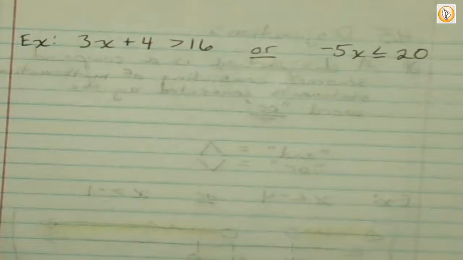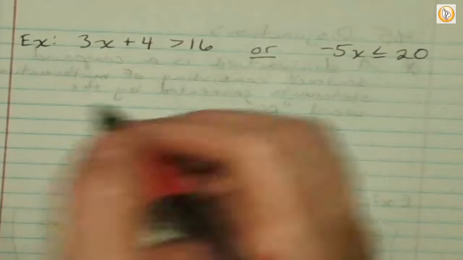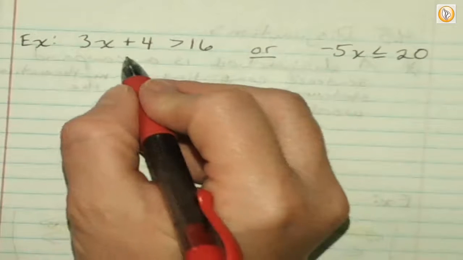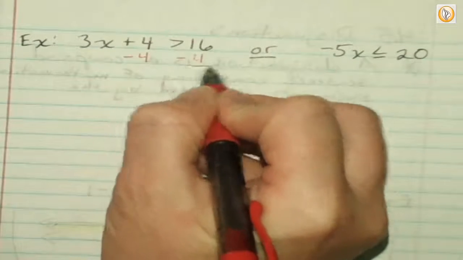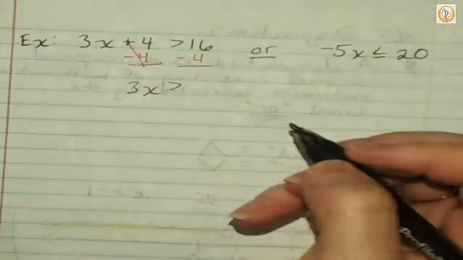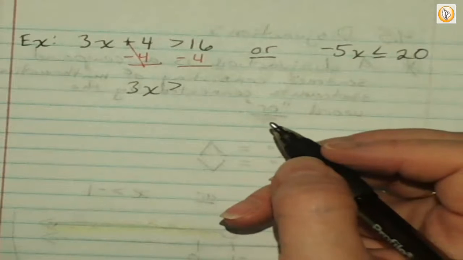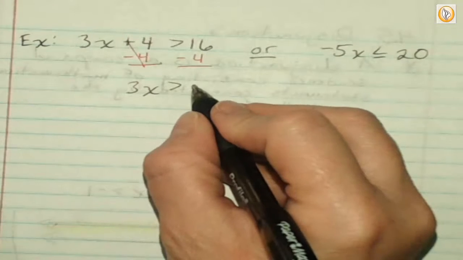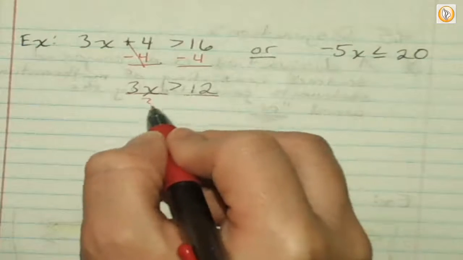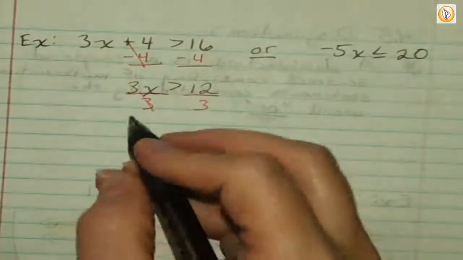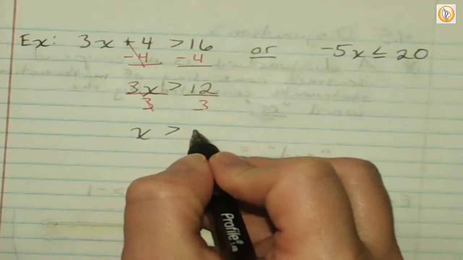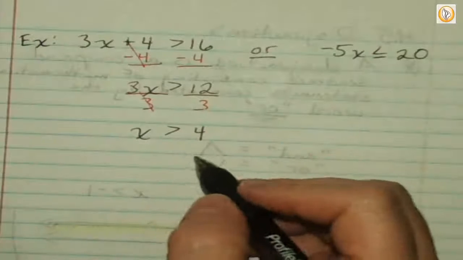All right, so Matthew, do you want to solve for x on this one? Okay, what do I do first? Minus 4 on both sides, good job. 16 minus 4 is what? 12. Good. Now what do I do, Matthew? Divide by 3. x is greater than what? 4. Good. All right, so I have my first one.